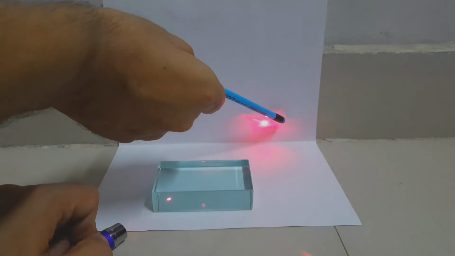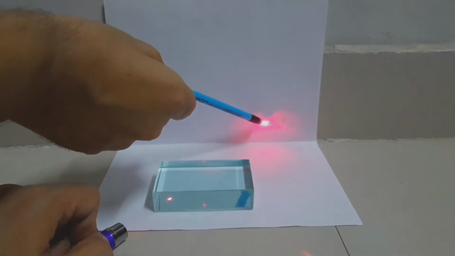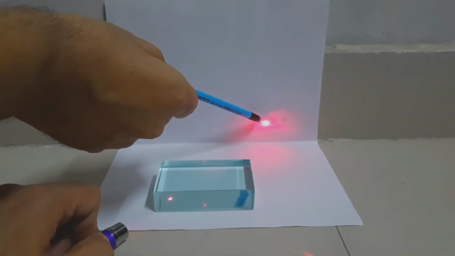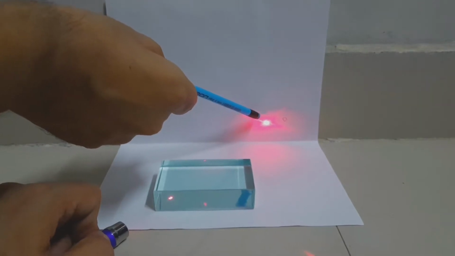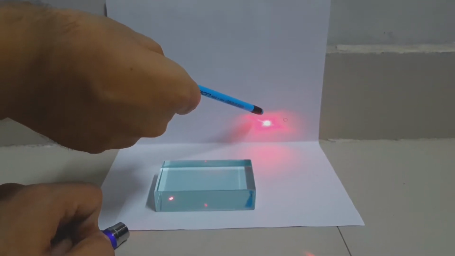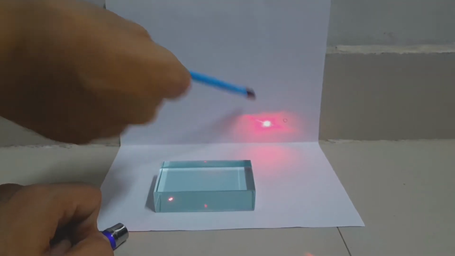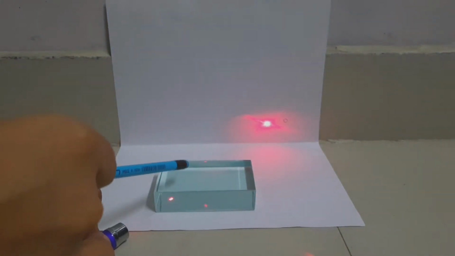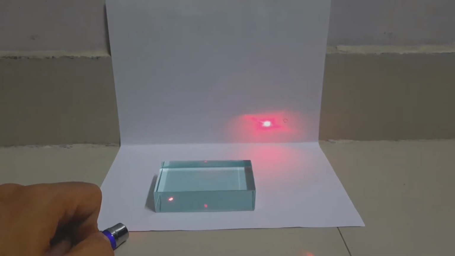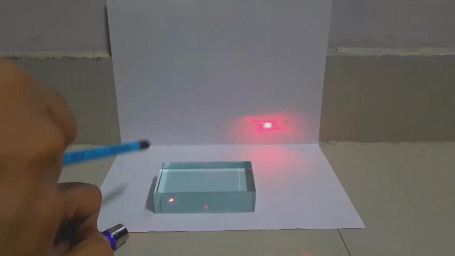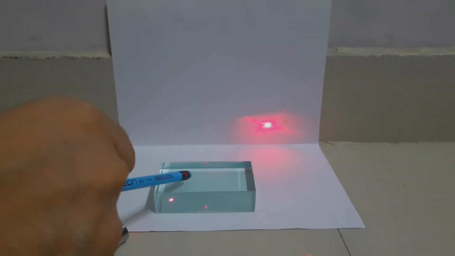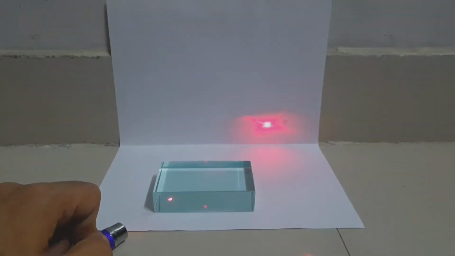This is the mark, the actual mark, and there is a shift in the path of light. How is it possible? Light bends? Yes, the path of light bends when it passes through this glass slab. What is the path of light? From this source to air, then glass material, then again to air, then to the screen.